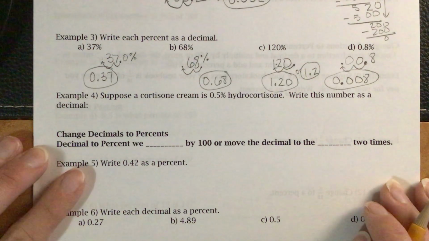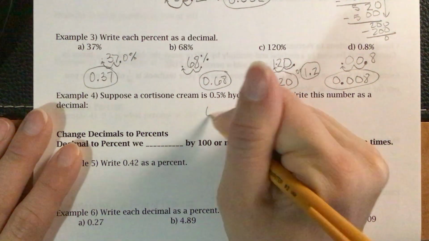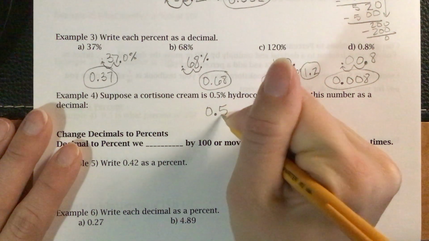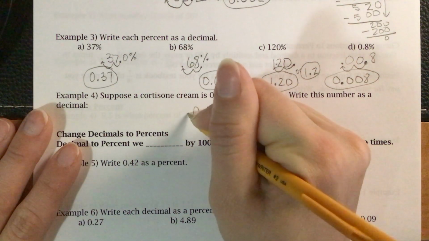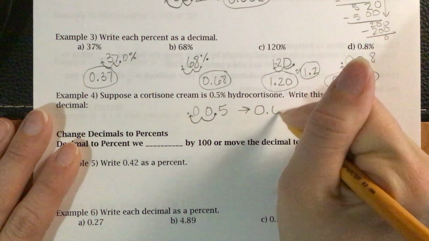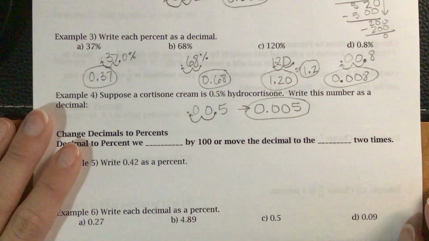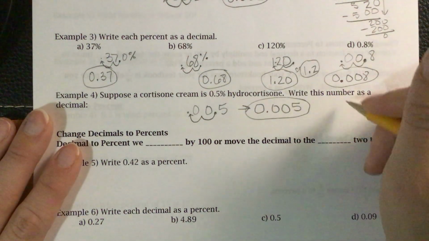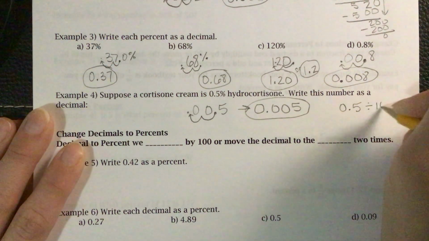Suppose a cortisone cream is 0.5% hydrocortisone. Write this number as a decimal. 0.5, move your decimal 1, 2, and now you have your decimal. So you have 0.005. Again, when in doubt, you're really doing 0.5 divided by 100 in your calculator.